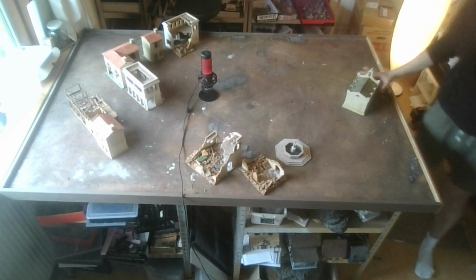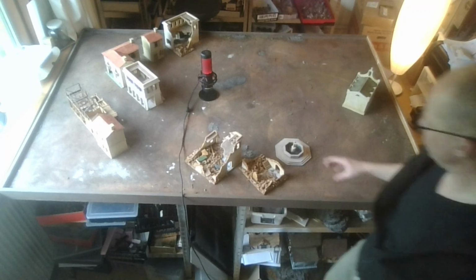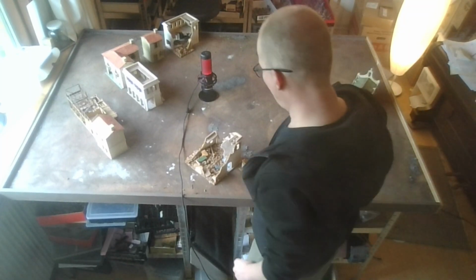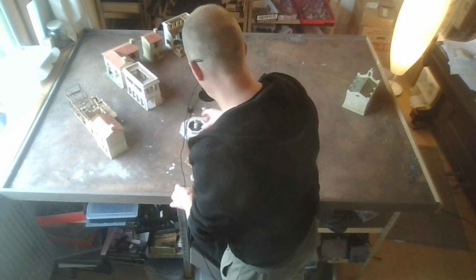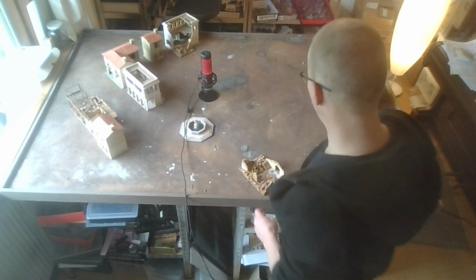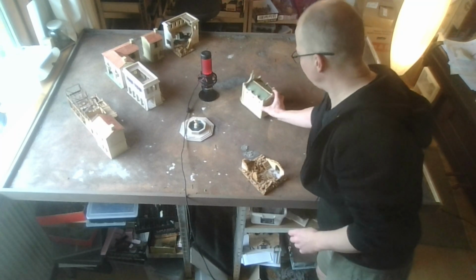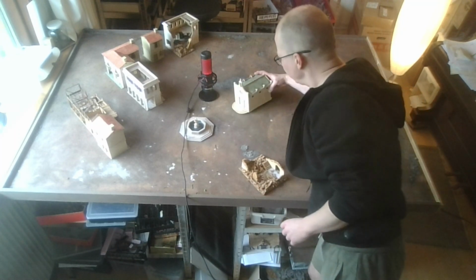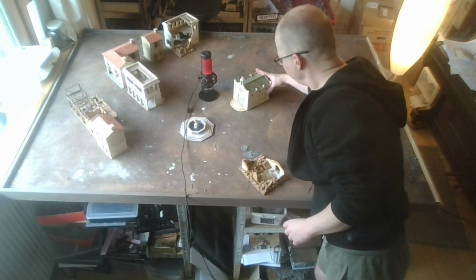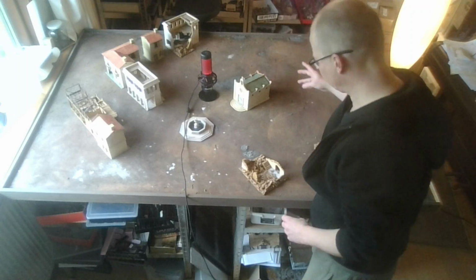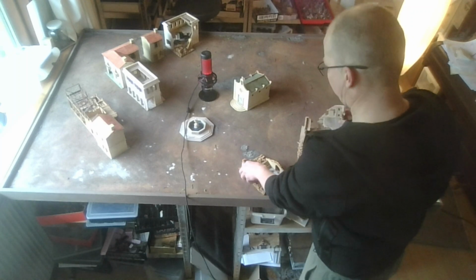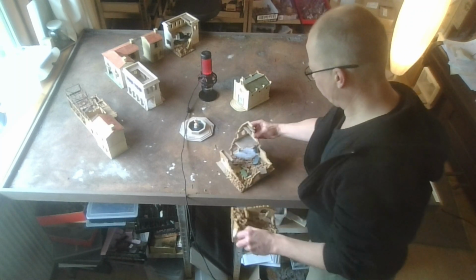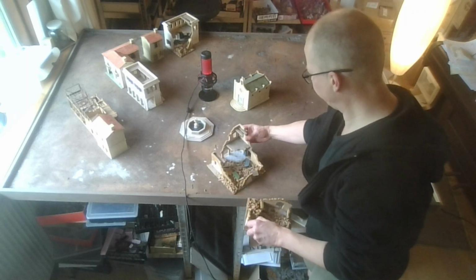Now, I'm going to have to block off some more of this table here, but perhaps I want a little plaza here in the center. So I'll put the fountain and I'll put the church nearby. Yeah, those two will work fine. Maybe a ruined building along the plaza here, or two.